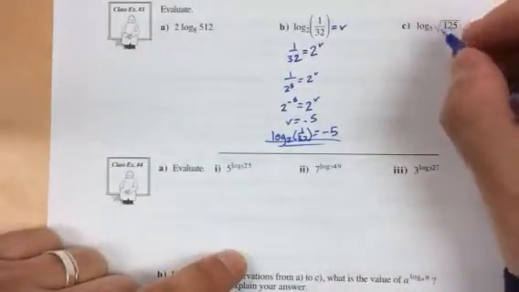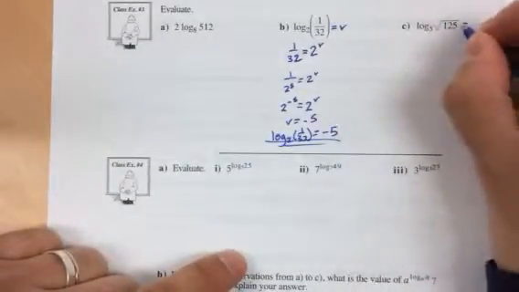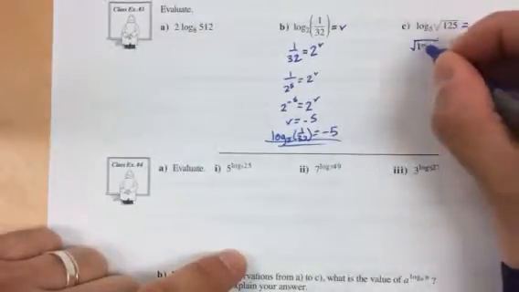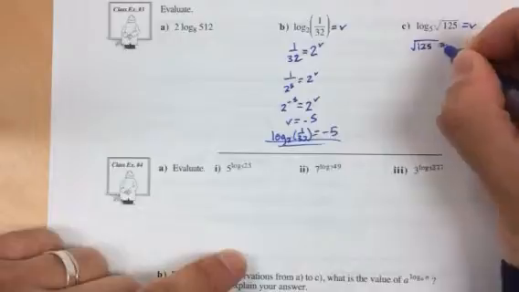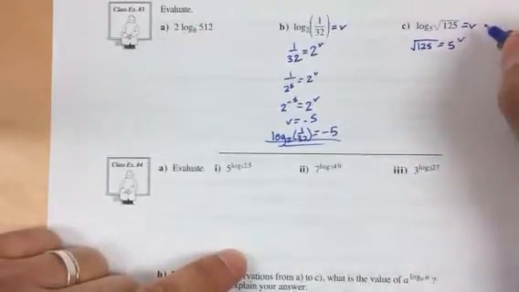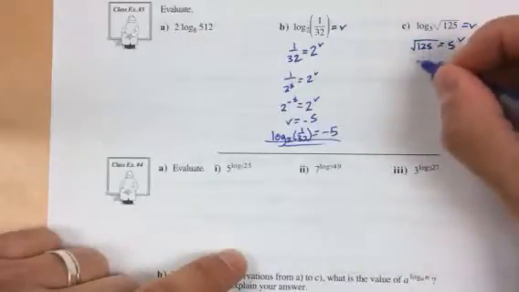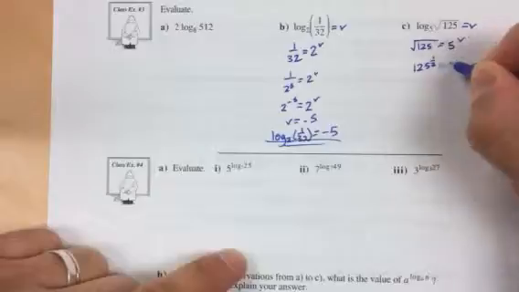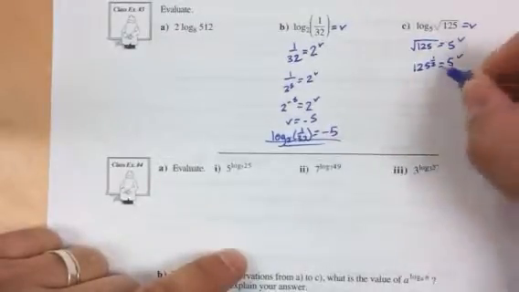And this next one, we'll begin by setting this equal to v, and we're going to set this to exponential form. So I'm going to have 5 to the power of v, and I can refer to this as 125 to the 1/2. That might be easier to think about. Is equal to 5 to the power of v.